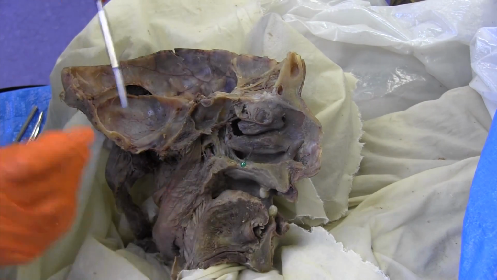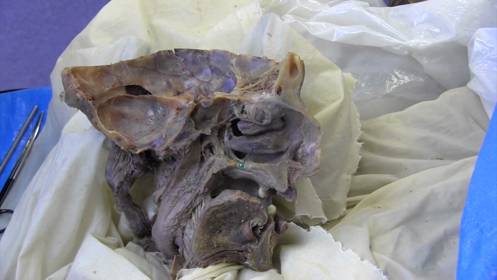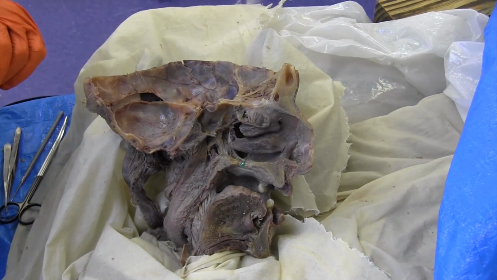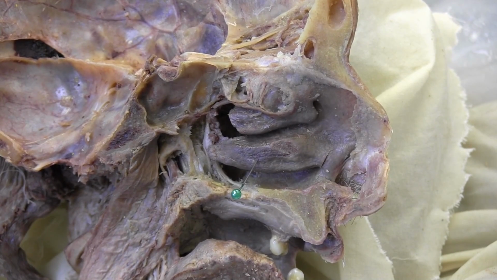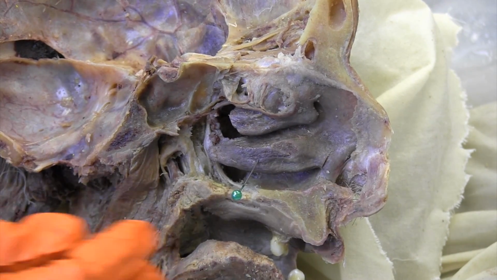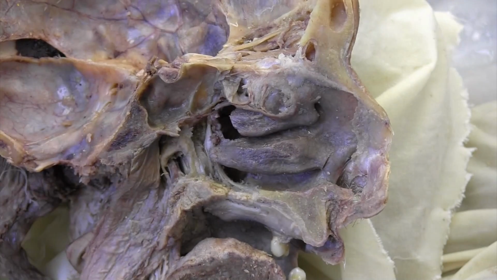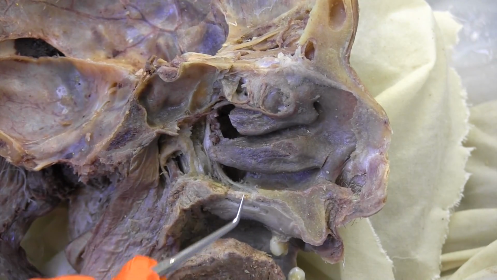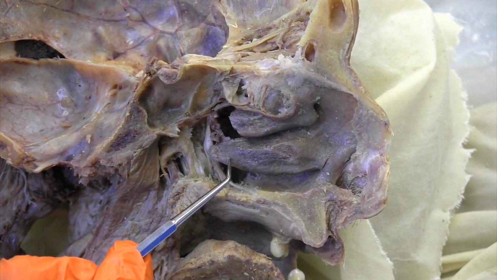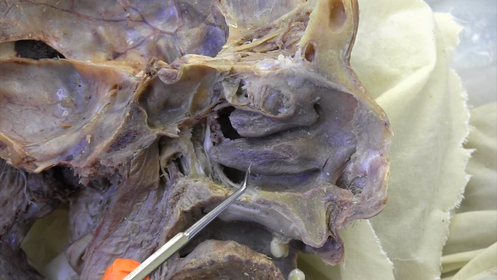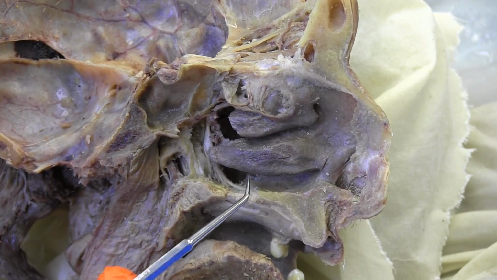First, let's just identify. All right, so this is the inferior nasal concha. And you should be able to tell that it's still covered in mucosa. There's a little bit ripped off here, but this is what it looks like still covered with mucosa. So this is the inferior one, the nice big one.